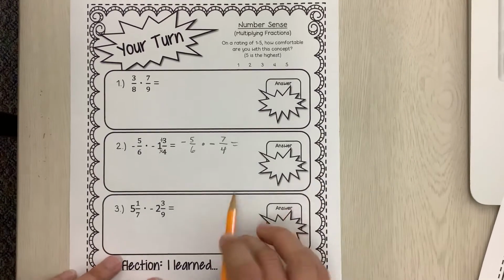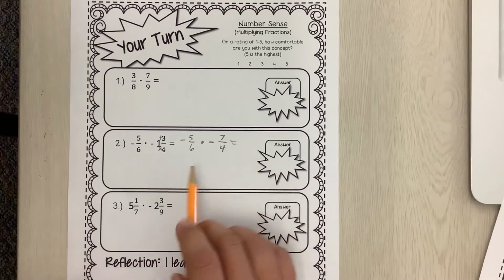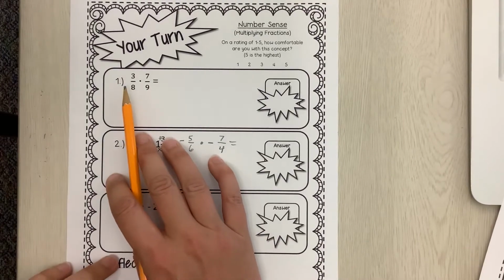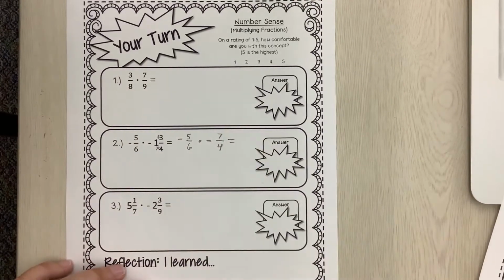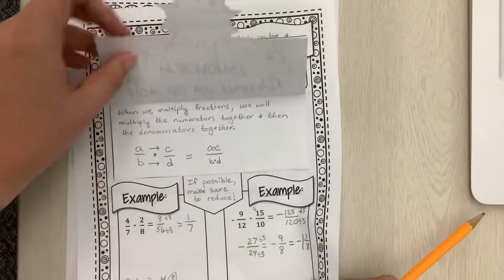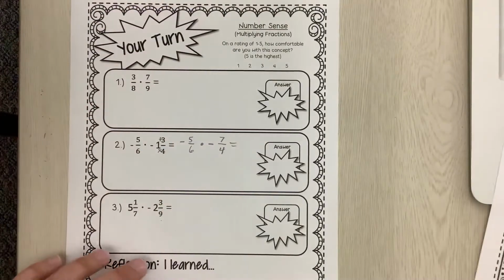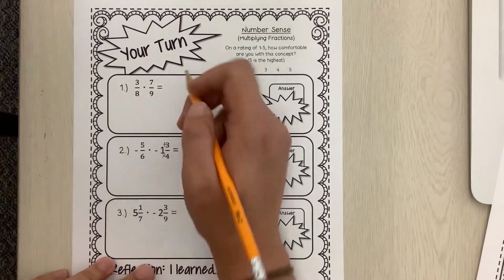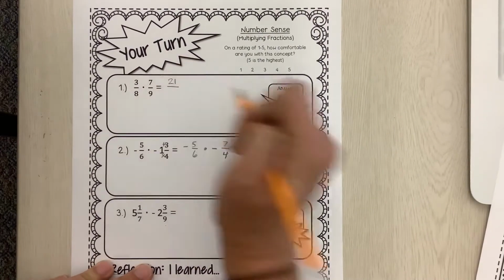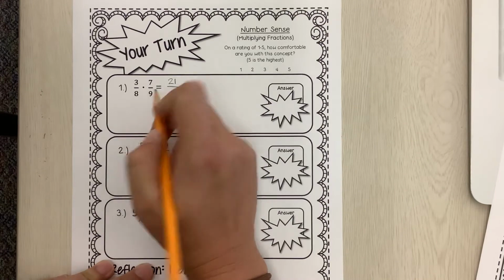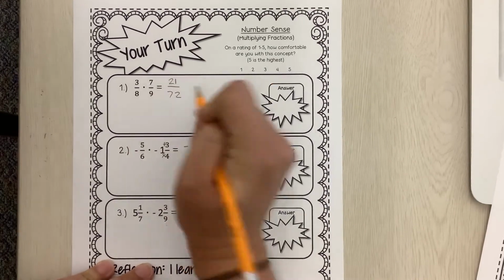Okay, let's go over your problems on this page. We've already kind of started number 2, but let's go ahead back up to number 1. So if you remember from your rules in your notes, we are going to multiply the numerators and we're going to multiply the denominators together. So 3 times 7 is 21. 8 times 9 is 72.